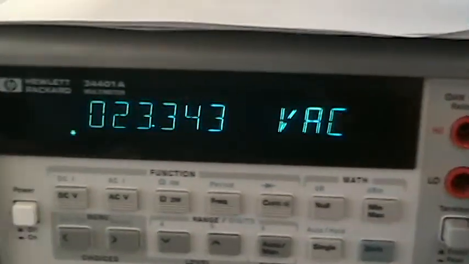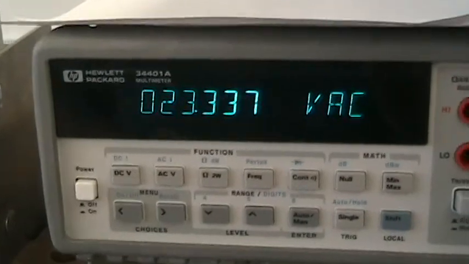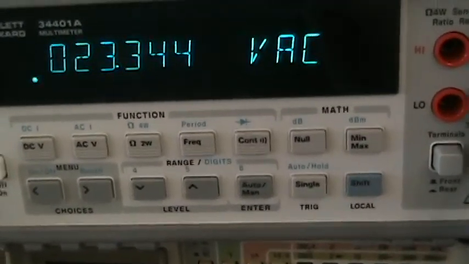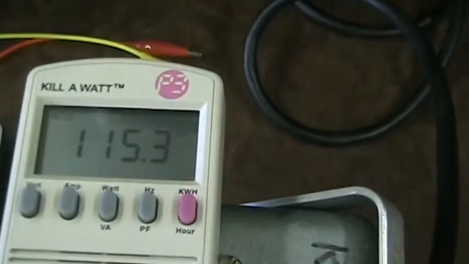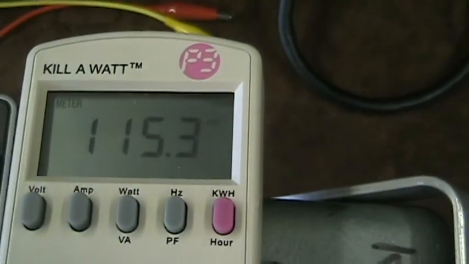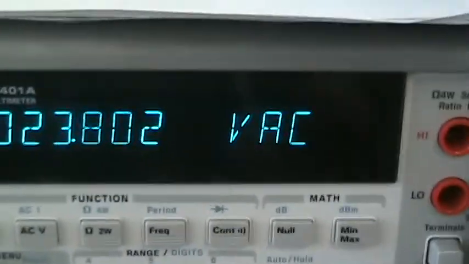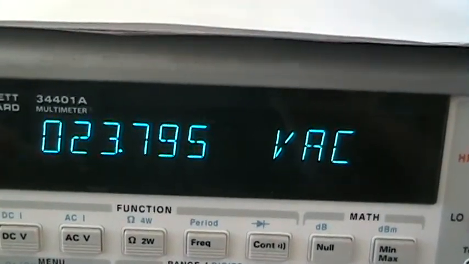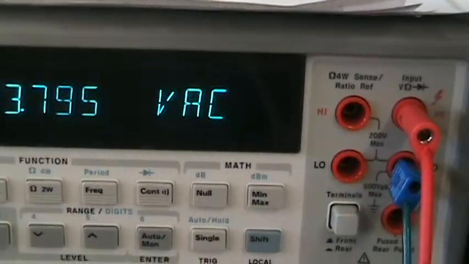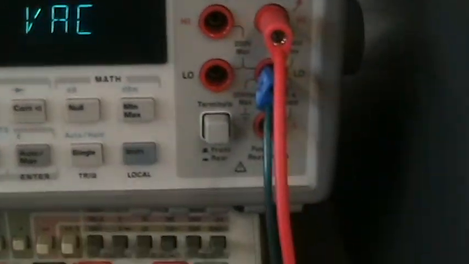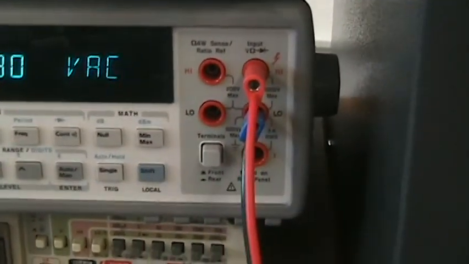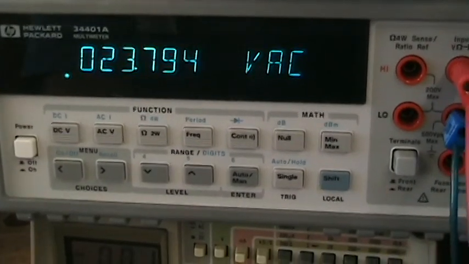23.8 to 23.3. Now I had previously done this with a smaller valued resistor. Alright, so here is the input voltage, 115.3 volts RMS, and then the output voltage, no load, is 23.79. So now I'm going to connect the output secondary to a resistive load. So we'll keep an eye on the voltmeter when we do this.